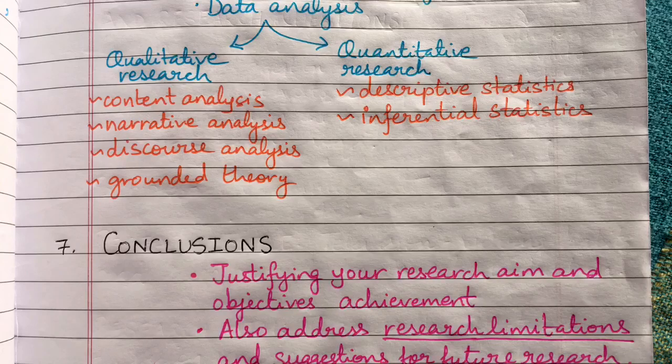Next, in the next video, we will cover different types of research methods according to the nature of the study. So in the next video, what is coming up is types of research methods.